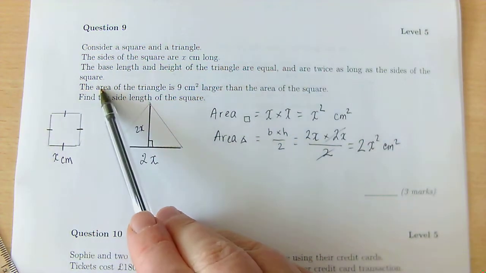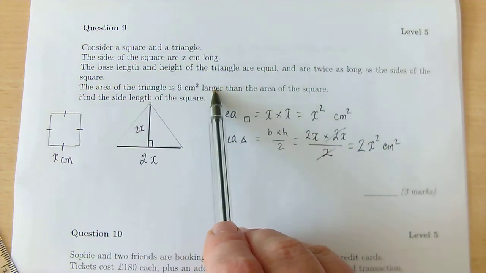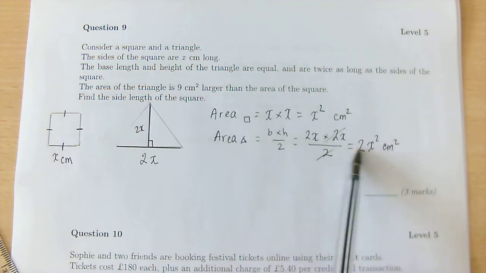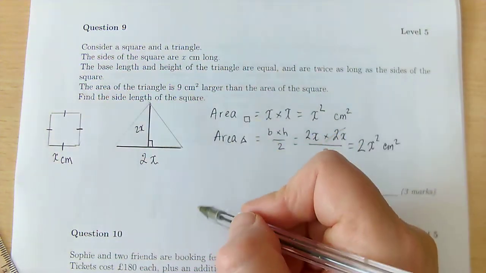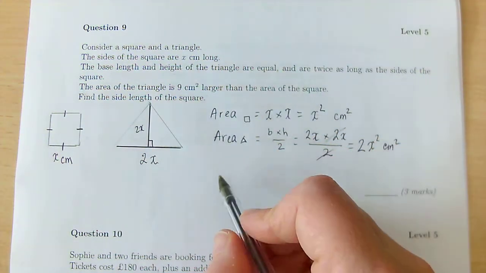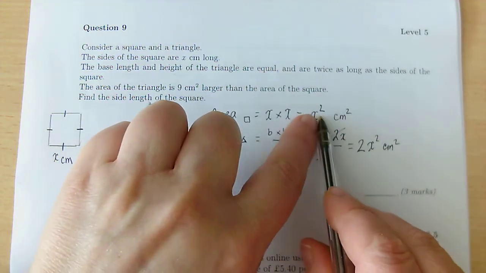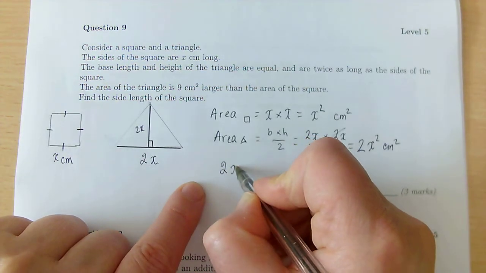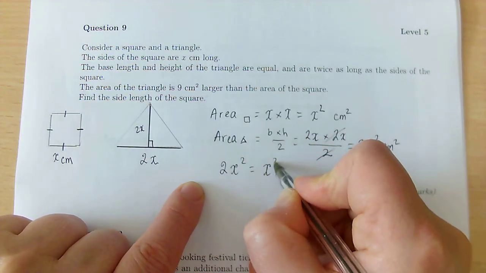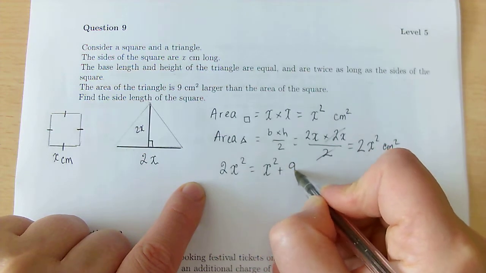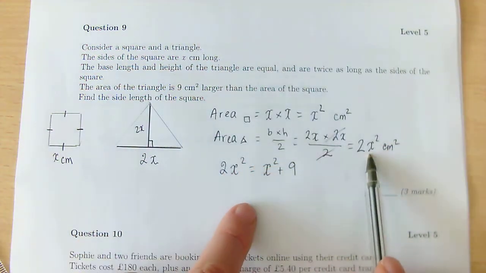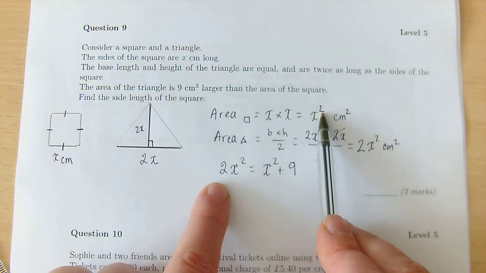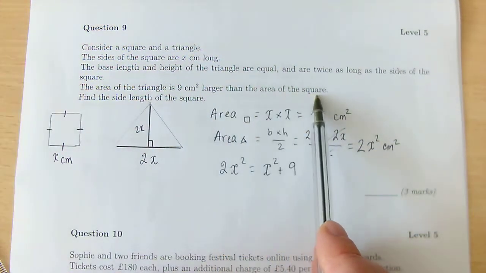So we know that the area of the triangle is 9 centimeters squared larger. Obviously our triangle is bigger, right? So this is 9 units more than that. So you can say 2x squared take away x squared is equal to 9, or you can say 2x squared is equal to the area of the square plus 9. It doesn't matter. You can say 2x squared minus x squared is equal to 9, or you can say this is equal to this plus 9. That is the same, isn't it? That is what this sentence means.